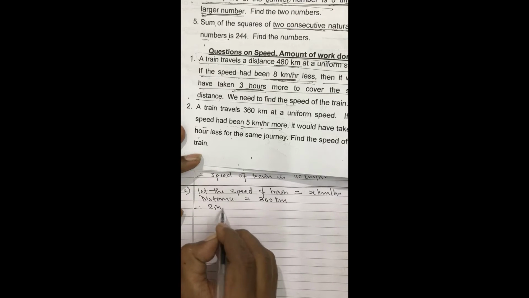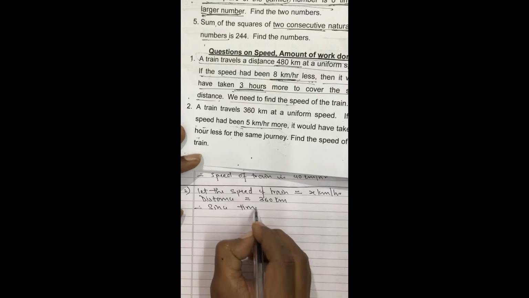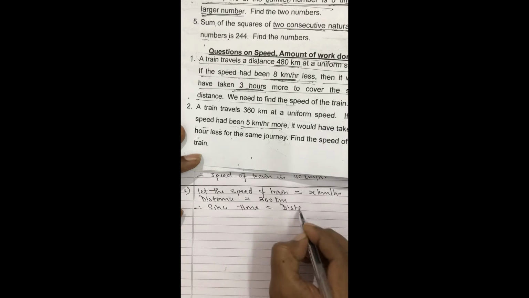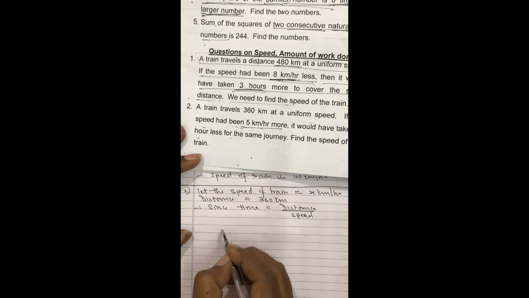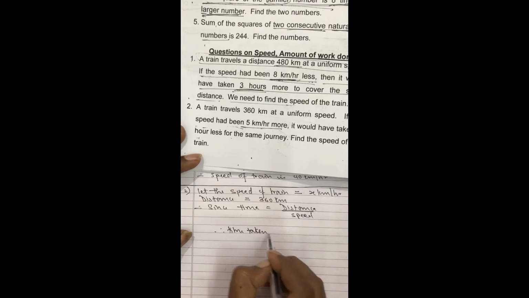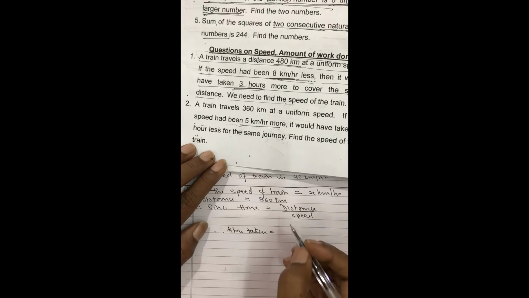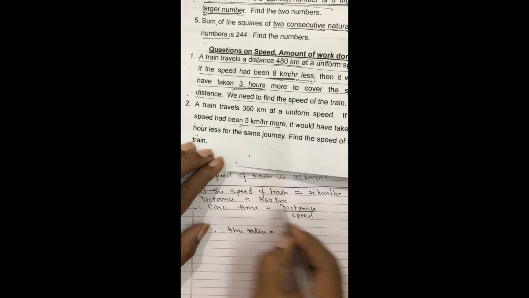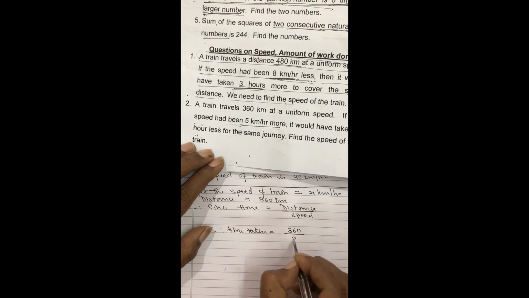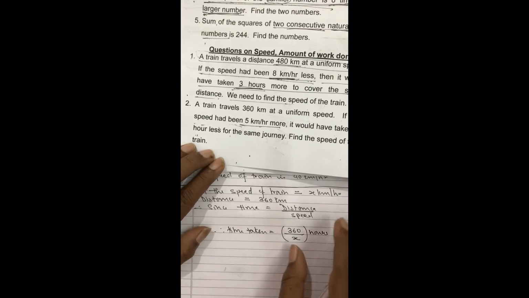Therefore, we can directly write time is equal to distance upon speed. Time taken is 360 upon x hours.